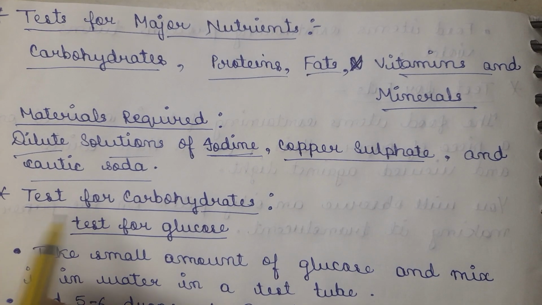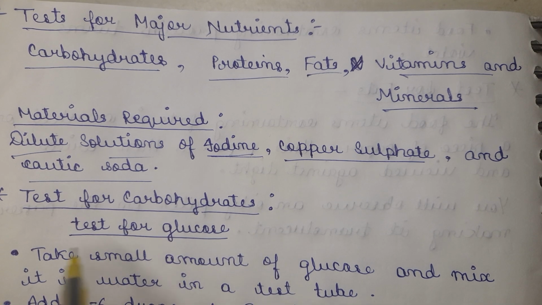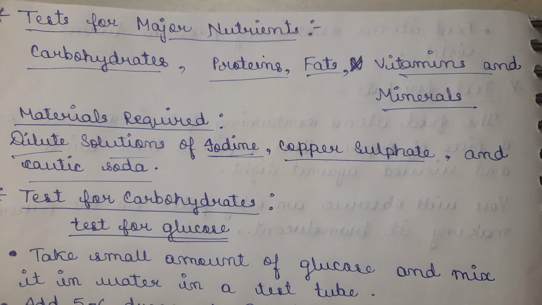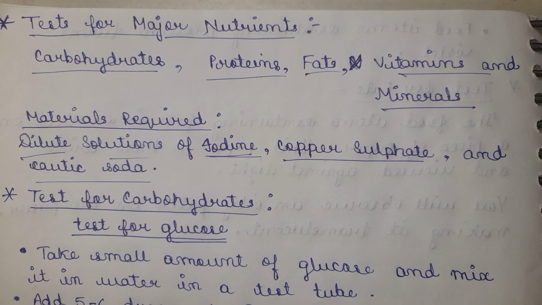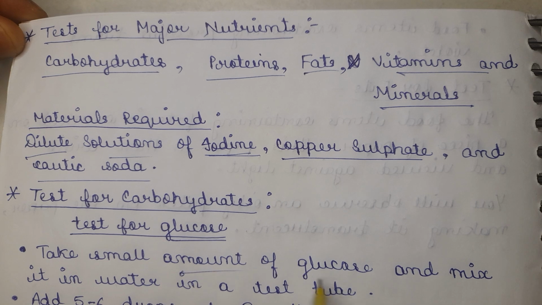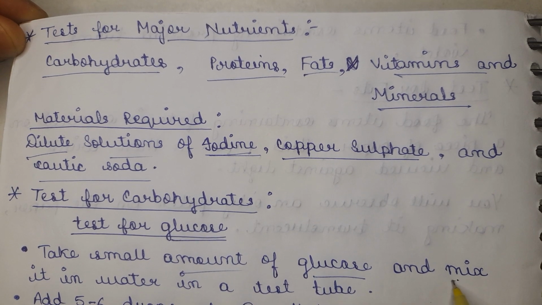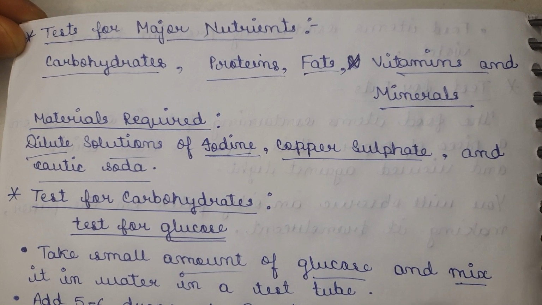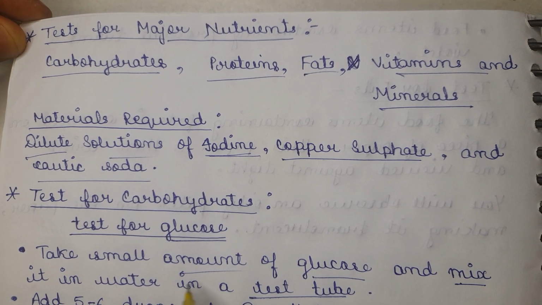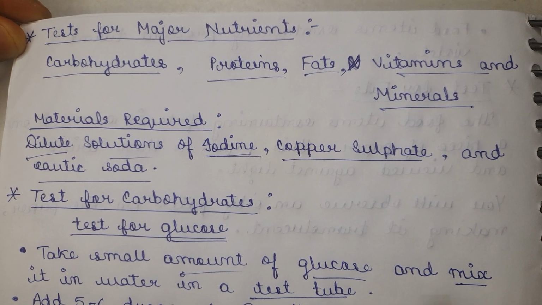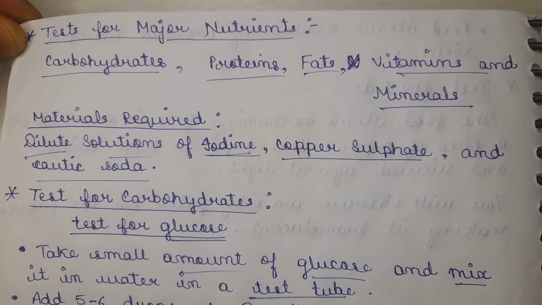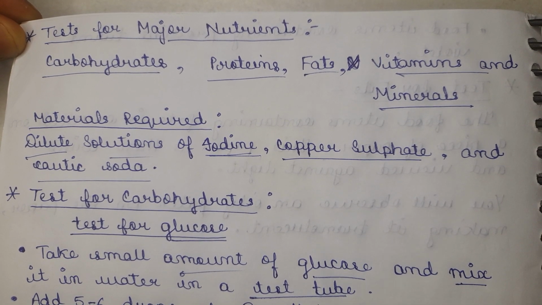Starting with the test for the carbohydrates, it includes two tests. That means the test for glucose and the second one, the test for starch. In the test for glucose, take a small amount of glucose and dissolve it in water in a clean test tube. After that we need to add 5-6 drops of Benedict solution.